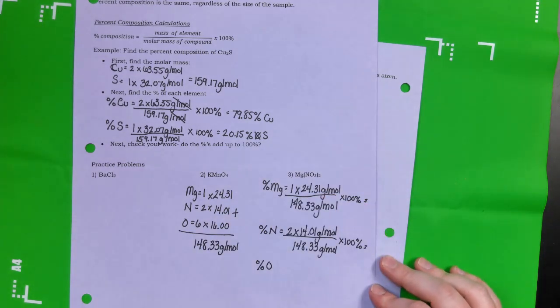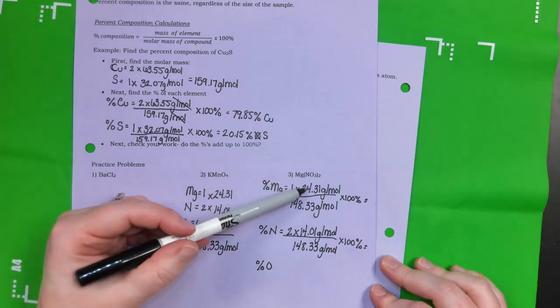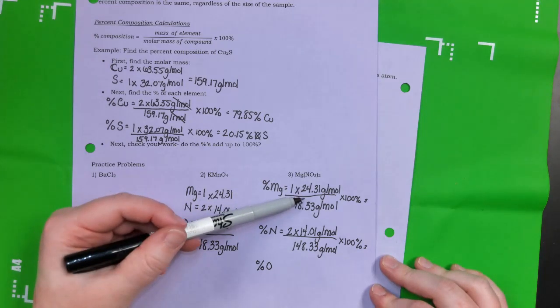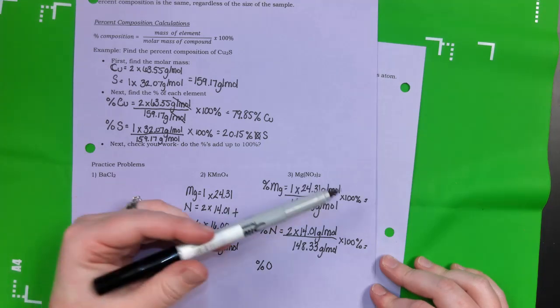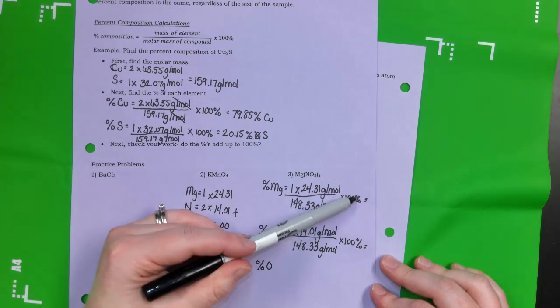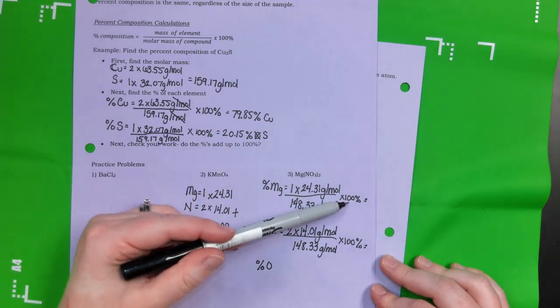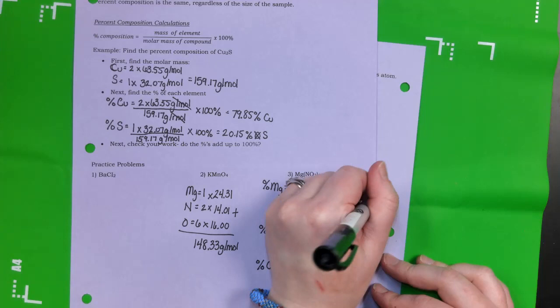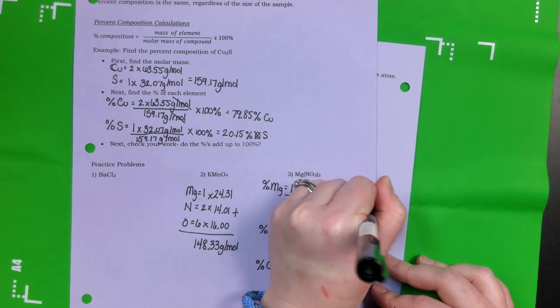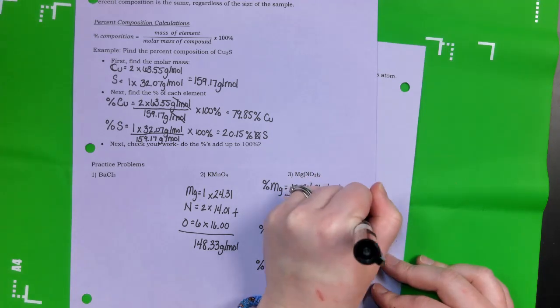So when I run my magnesium by taking 1 times 24.31, dividing by 148.33, hit enter on my calculator, then I will times by 100. Again, you're not putting the percent sign in. Again, you're just typing in the 100. When I do that, you get 16.39% Mg.